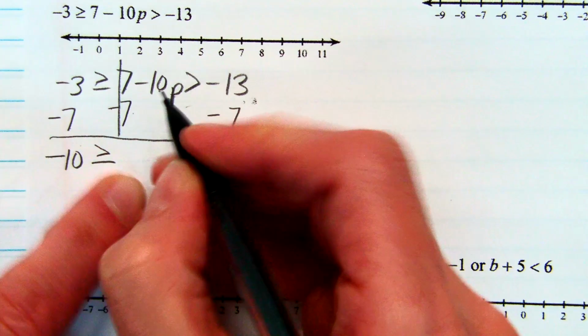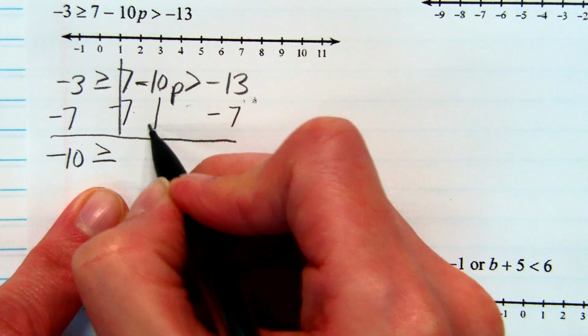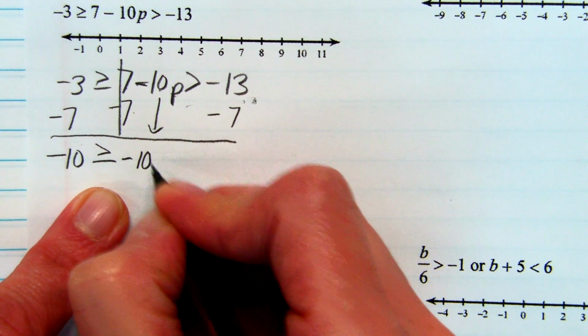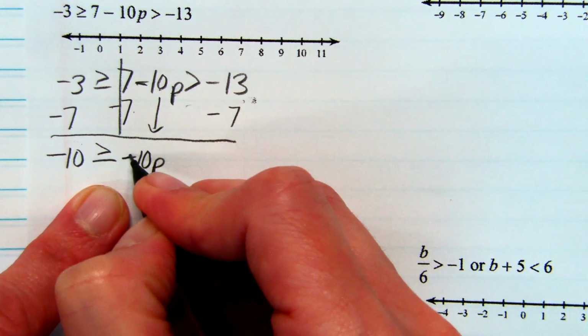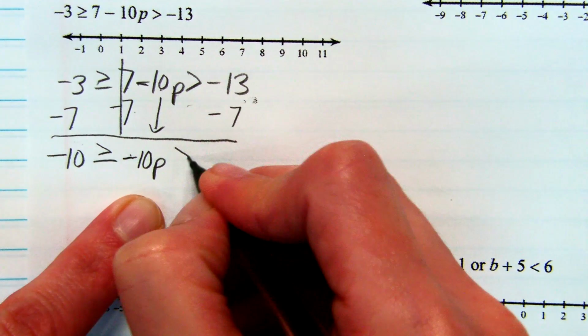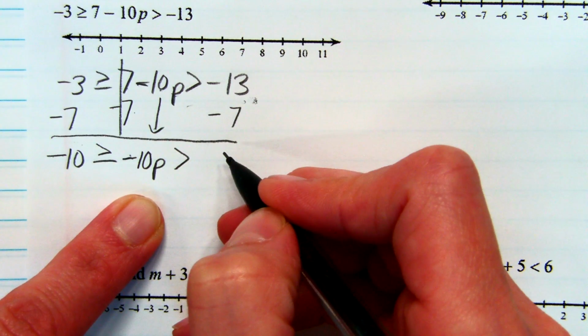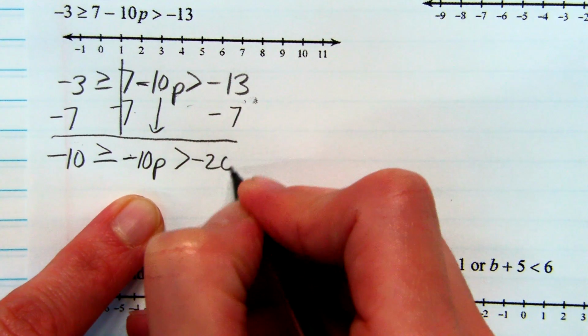Greater than or equal to. Now there's a minus sign here. When I bring this down, it makes it into negative 10p. That minus does come down with that. And then over here, if I put negative 13 and negative 7 together, I get negative 20.